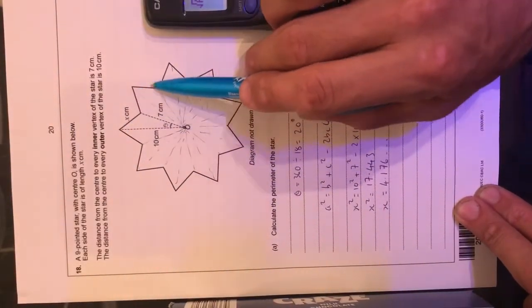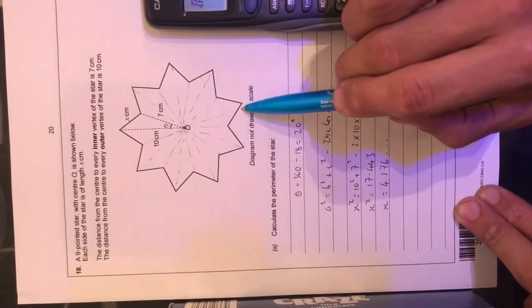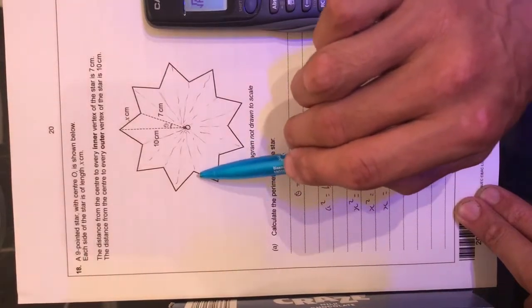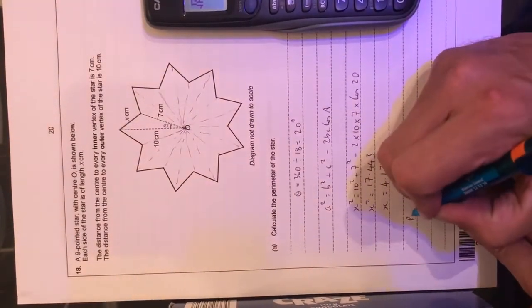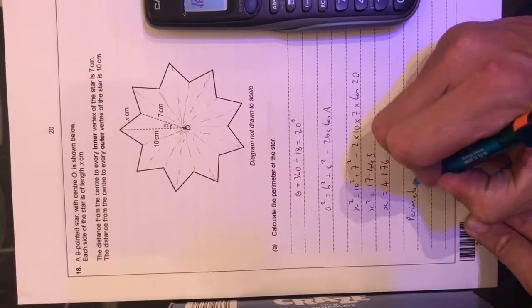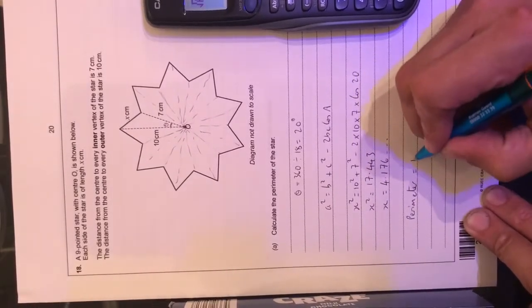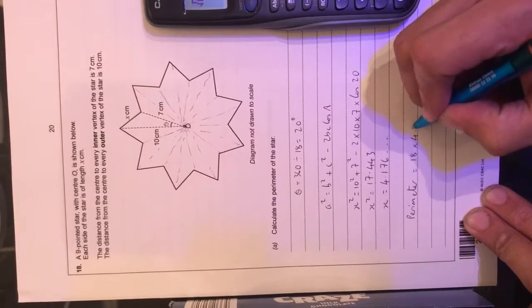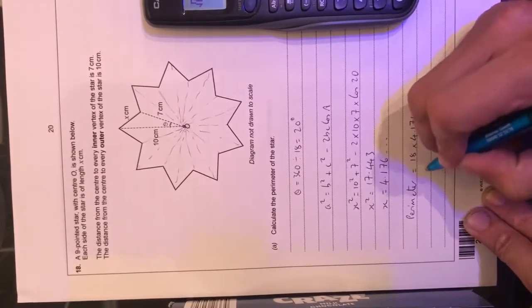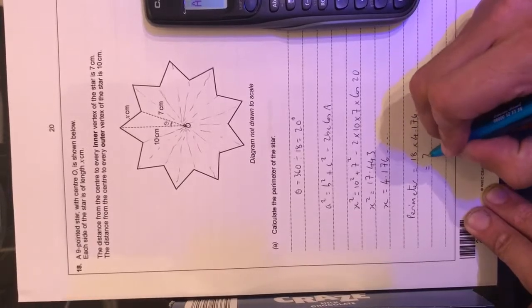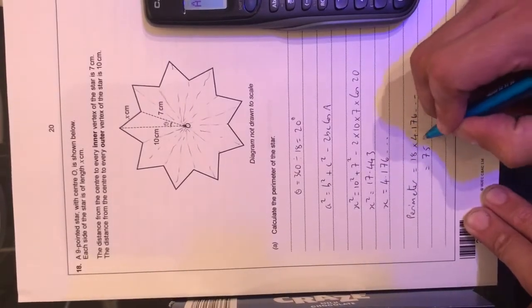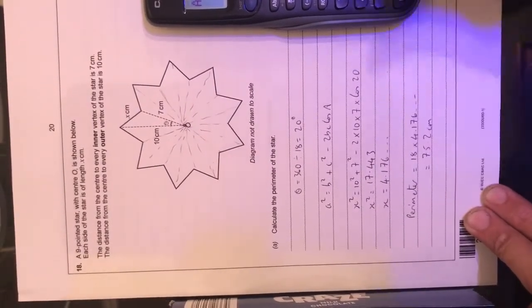So that's the length of one side, but we've got 18 of those, if you count them. 1, 2, 3, 4, 5, 6, 7, 8, 9, 10, 11, 12, 13, 14, 15, 16, 17, 18. So to get the perimeter of the star, it's just going to be 18 times 4.176. And if we do that, that gives me an answer of 75.2 centimeters for the perimeter of the star.